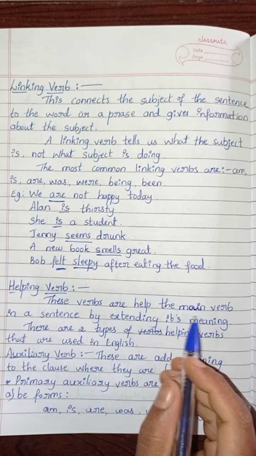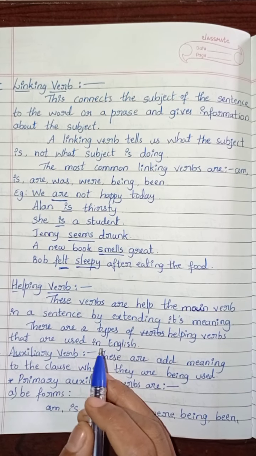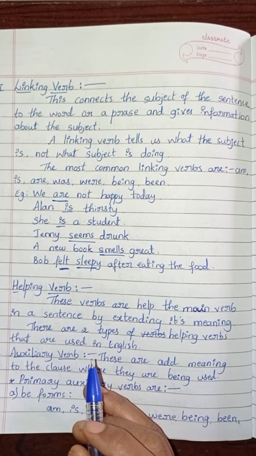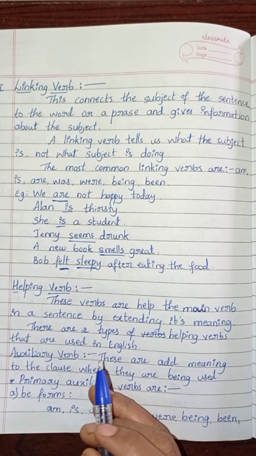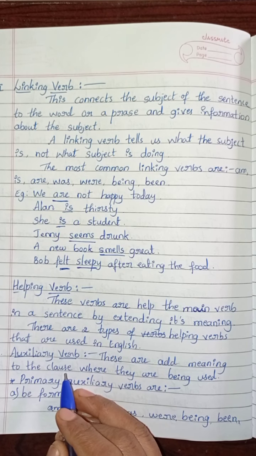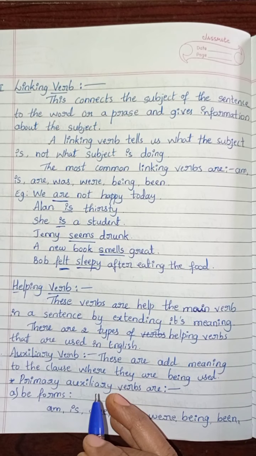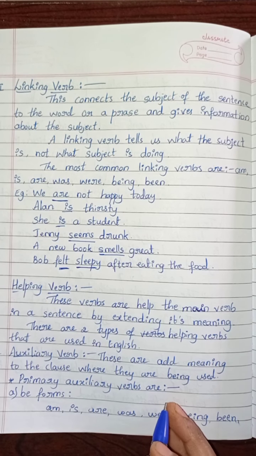These verbs help the main verb in a sentence by extending its meaning. There are two types of helping verbs that are used in English. The first one is the auxiliary verb. These add meaning to the clause where they are being used.